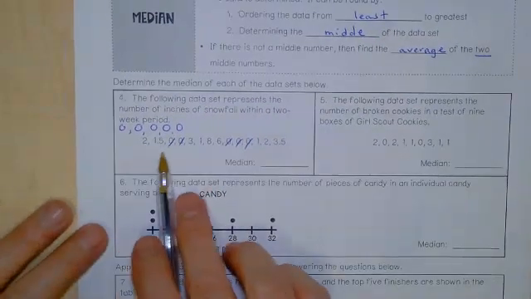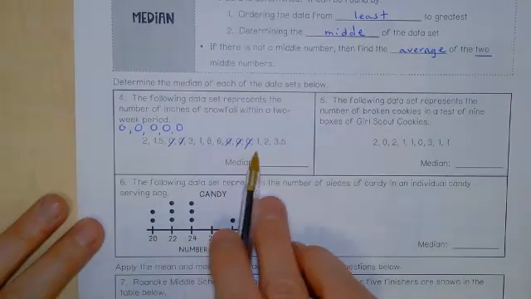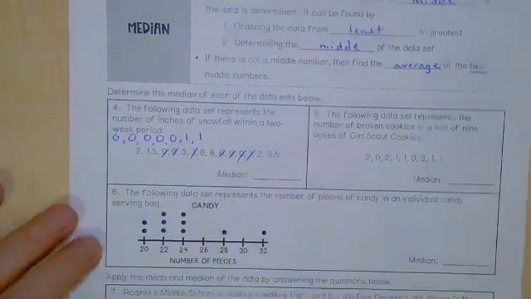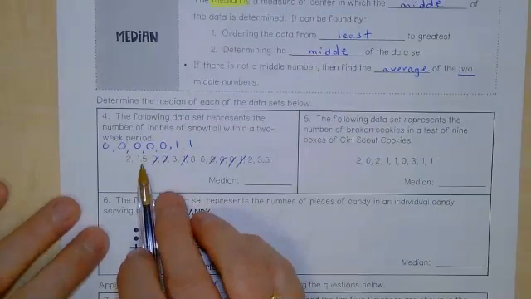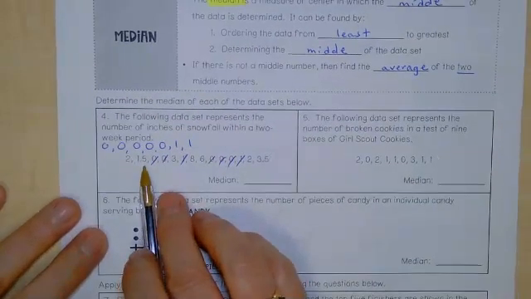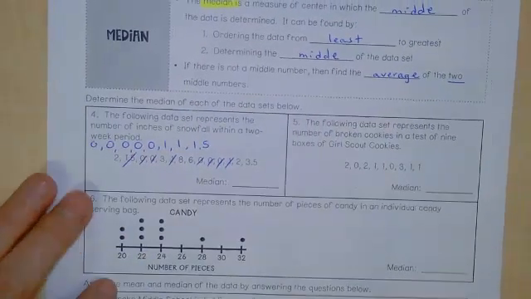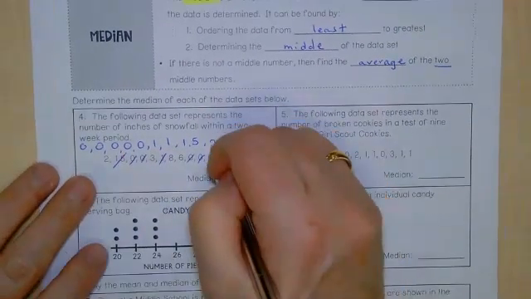The next number is 1, and it looks like there's 2 of those. Then look at this, there's a 1.5. Two 2s.